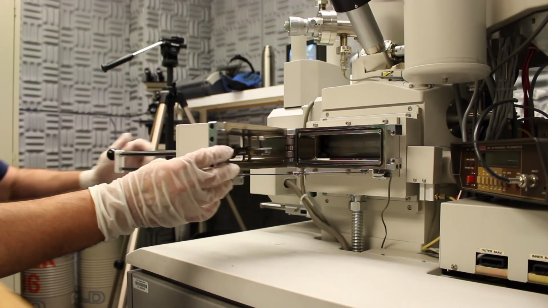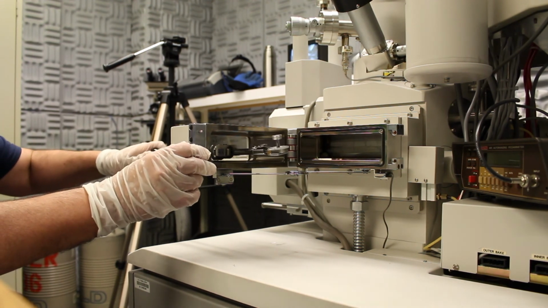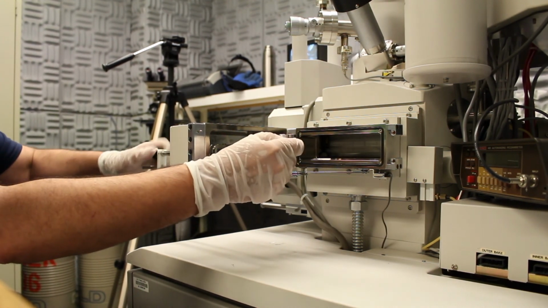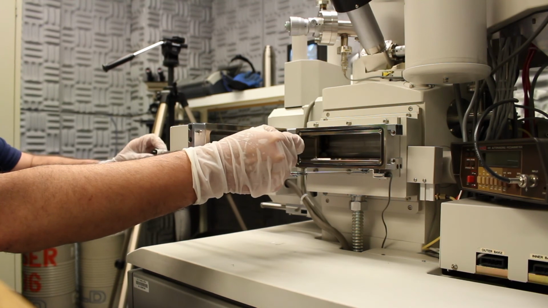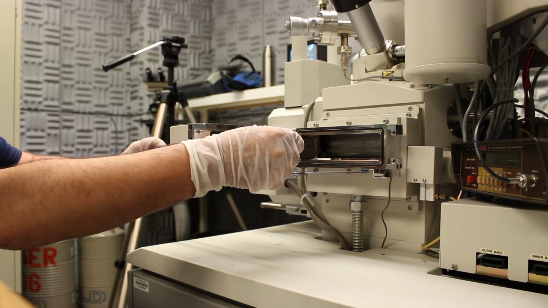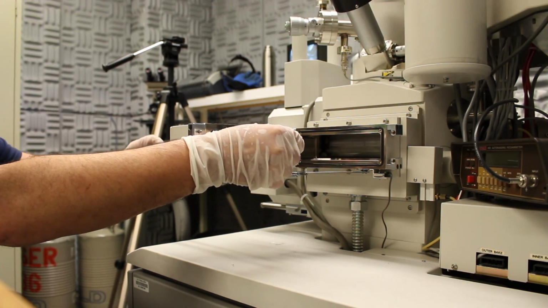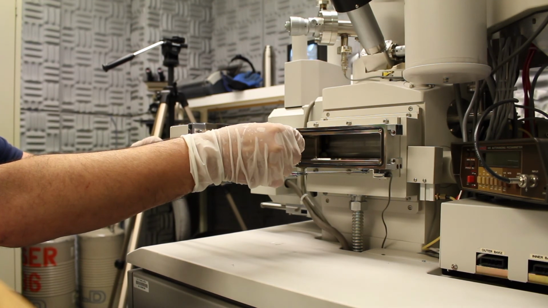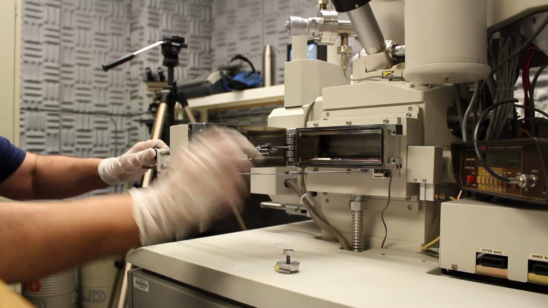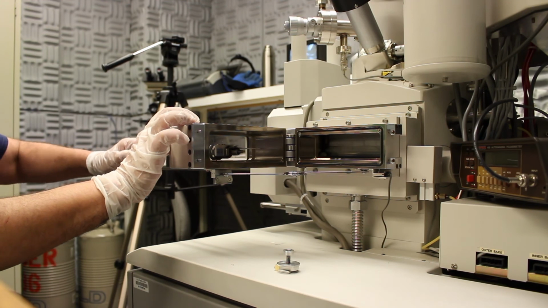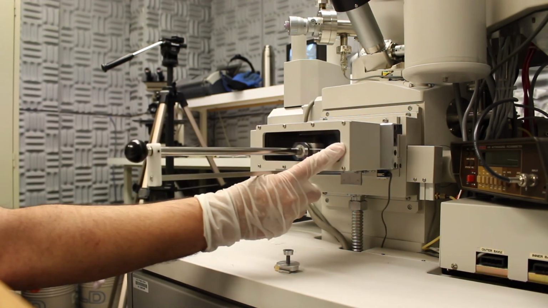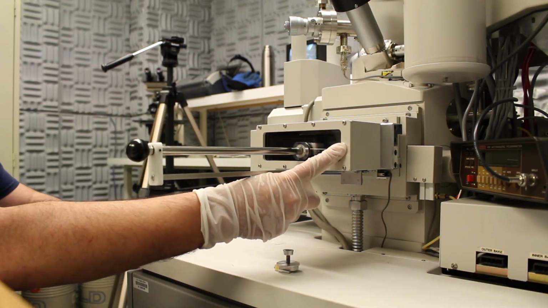Open it up, let it click. Unlock the rod, grab the holder, unscrew it. Put it down. Remember, retract, lock. With the hand, close the housing and pump down.